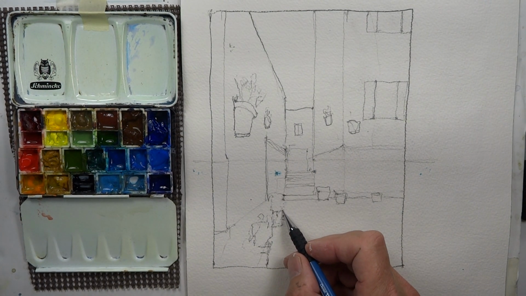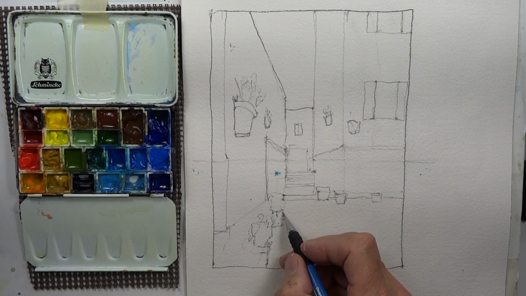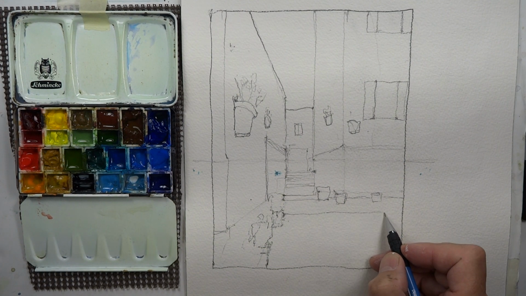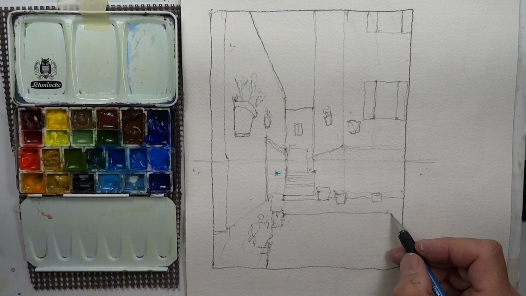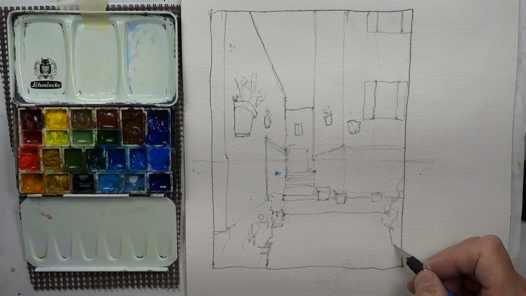Sometimes when I'm doing a new drawing from something I've never seen before, it takes me a little more concentration. I'm not talking as much. And okay, I'm going to do some more improvising here.